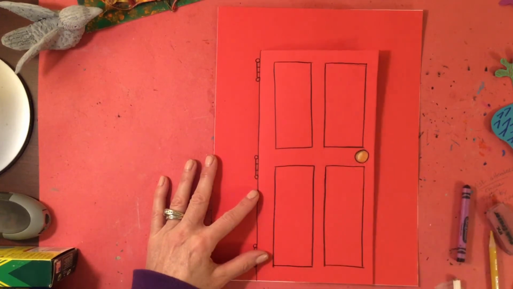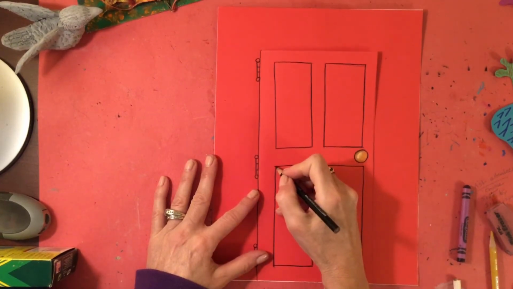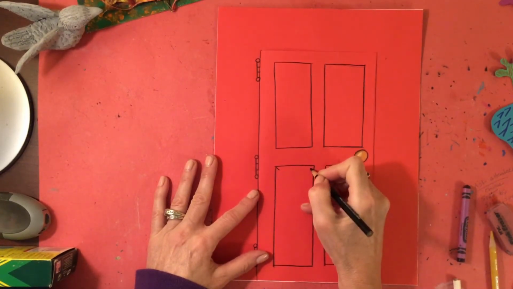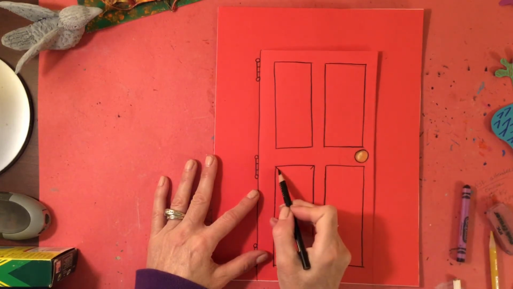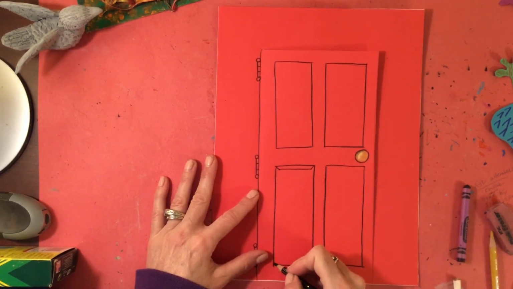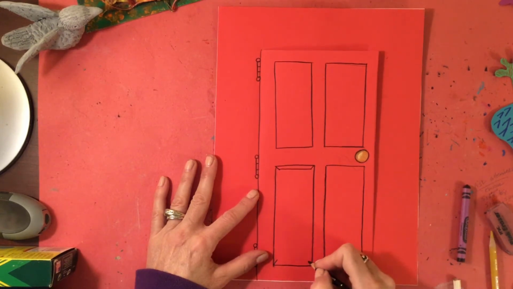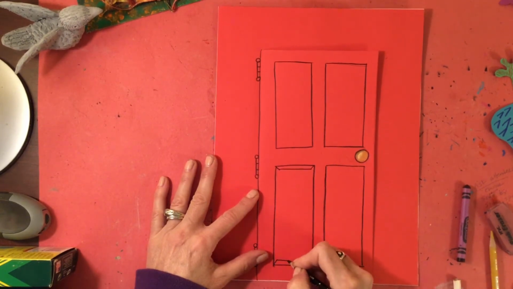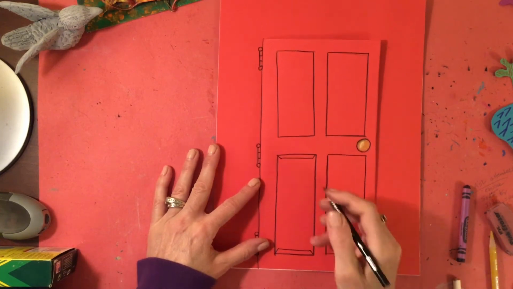I'll show you, there's one other professional thing that you could do if you really want to, is if you put a diagonal line like this and a diagonal line like that, and then connect it. And then I'm putting another one here and another one there. And then I'm connecting that.